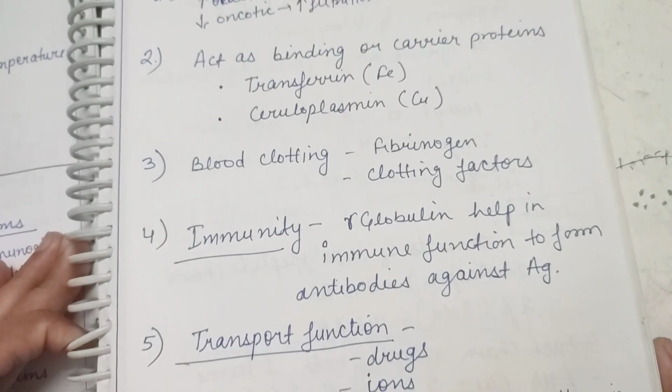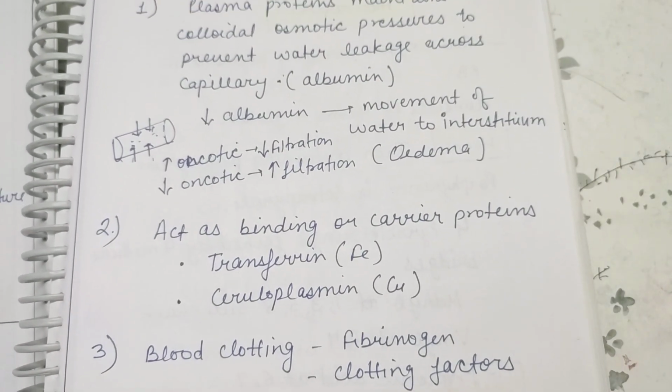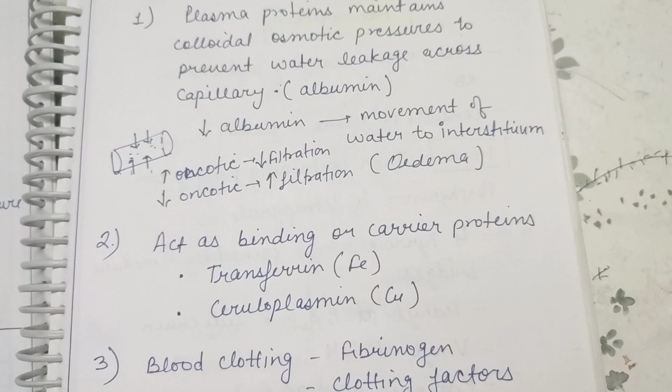Fine, so this is all about the list of functions of plasma proteins. I hope you understood the functions of blood and plasma proteins. You can enlist all these functions as functions of blood. In the next video we'll start what is hemoglobin, its structure and types of hemoglobin.